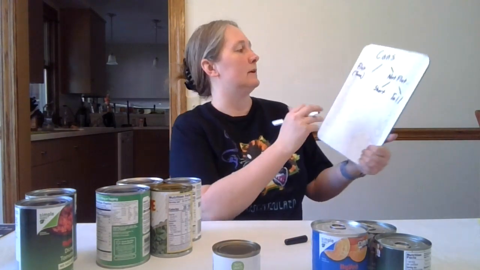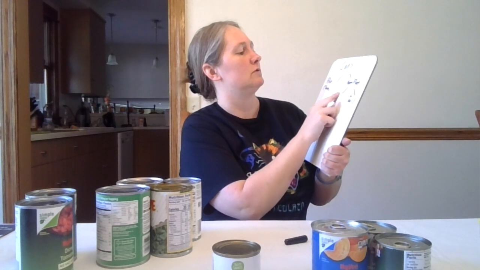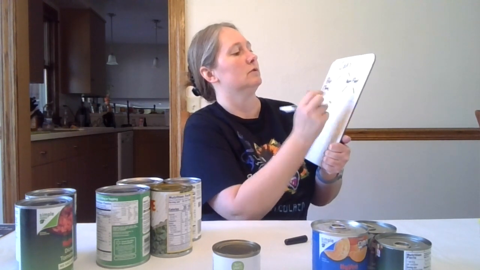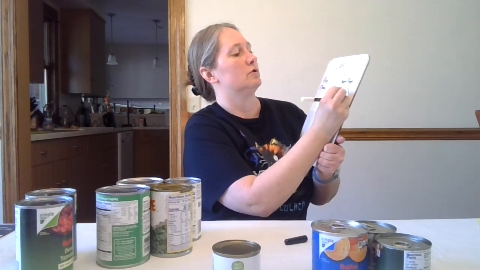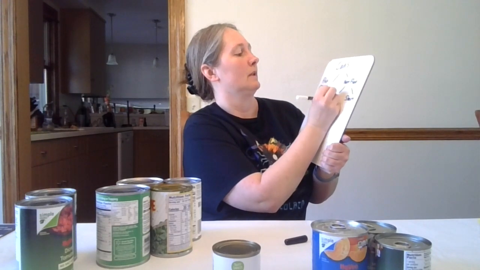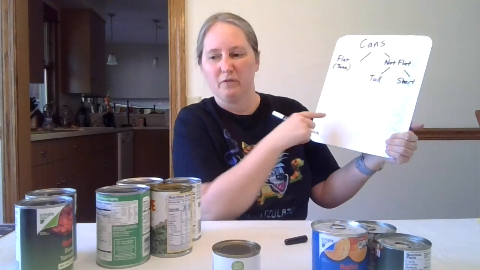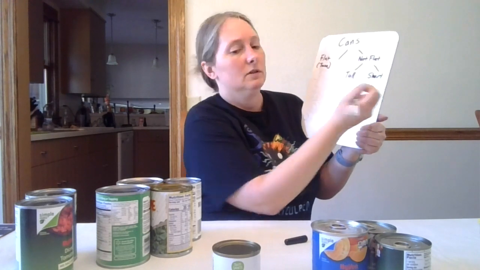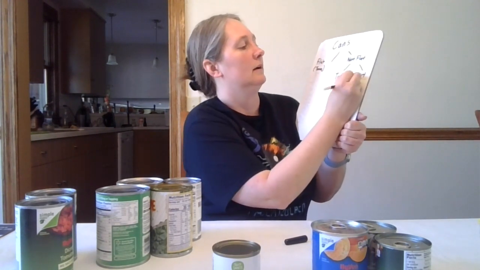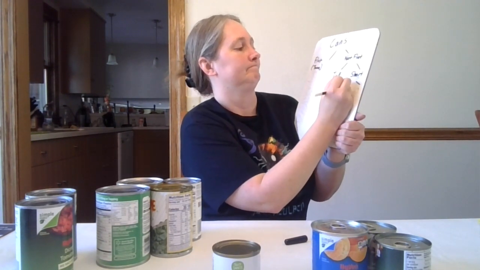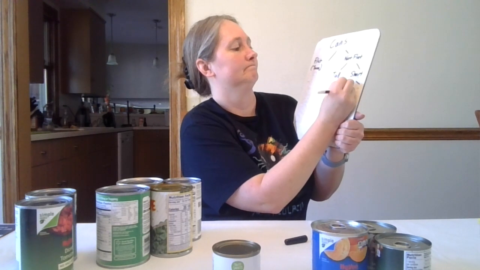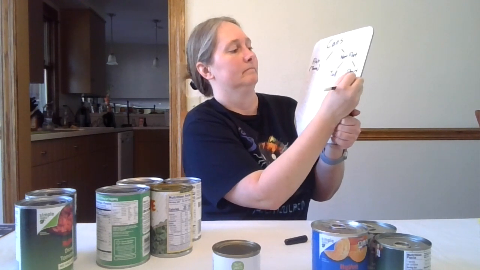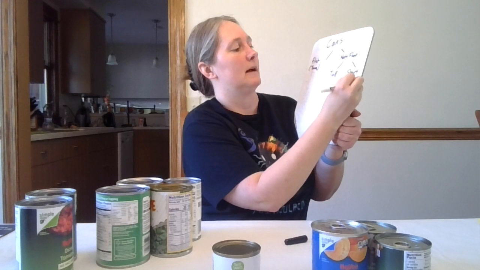Actually, I'm going to switch these two around, because I have more room over here and I have more cans. So with the short cans, pop top, and no pop top.